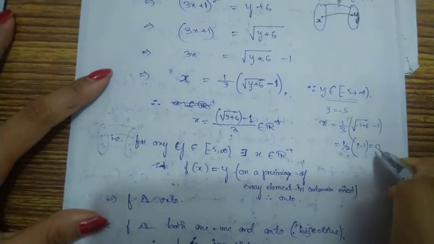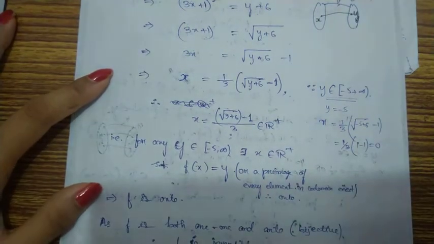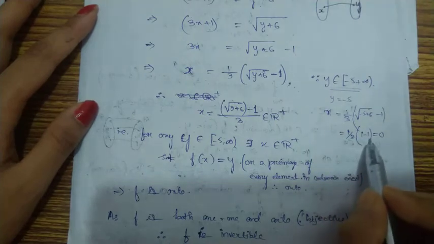So x equals 0, which belongs to R positive.